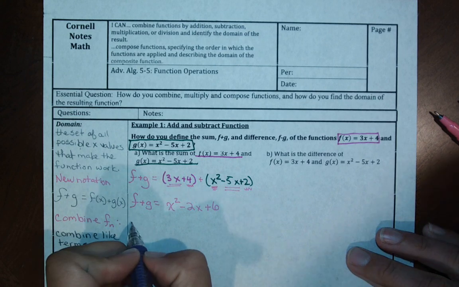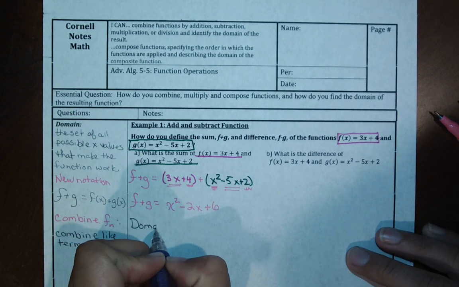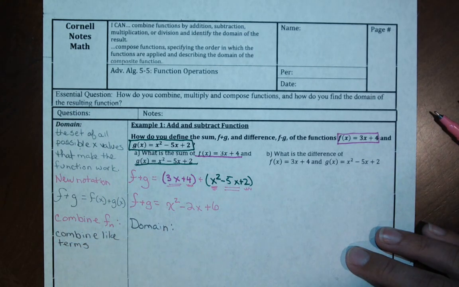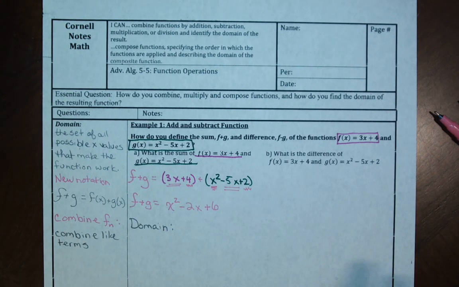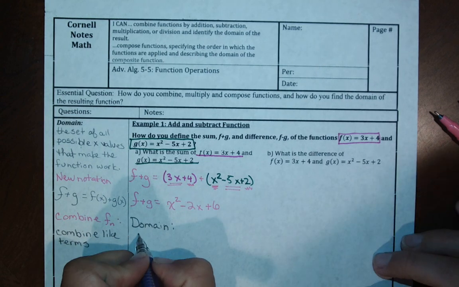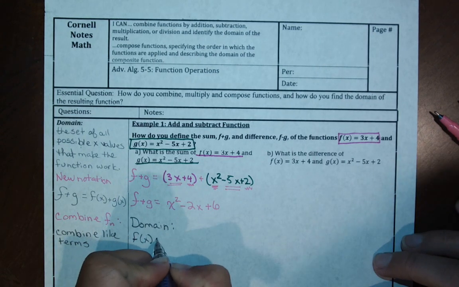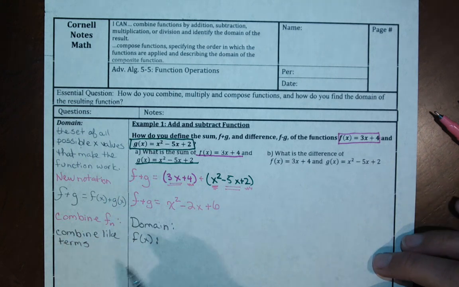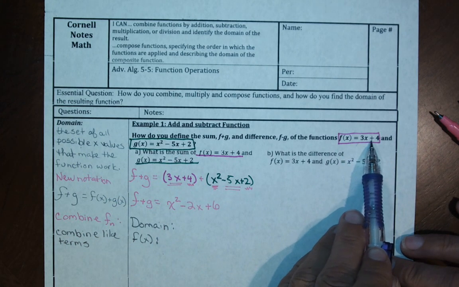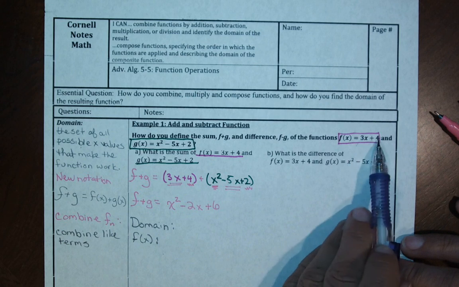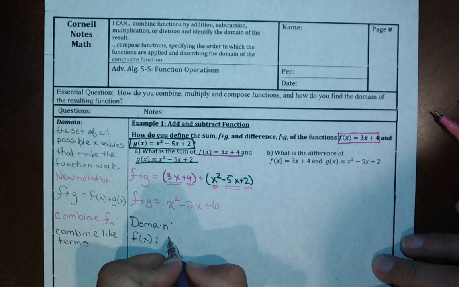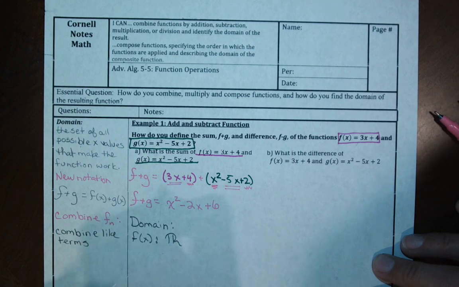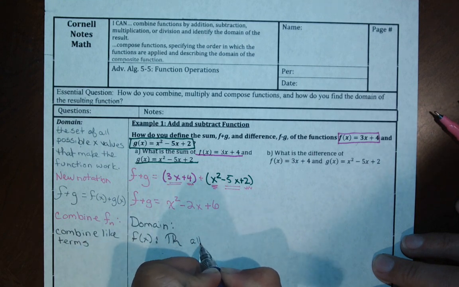Now we have to talk about the domain. The domain is going to be the overlap of f of x and g of x. So when I look at f of x and I think about what the domain is, well, I could put any x value in there and still get a real output. So I'm going to call that domain all reals. Remember, that's that fancy R, or you could write all reals.